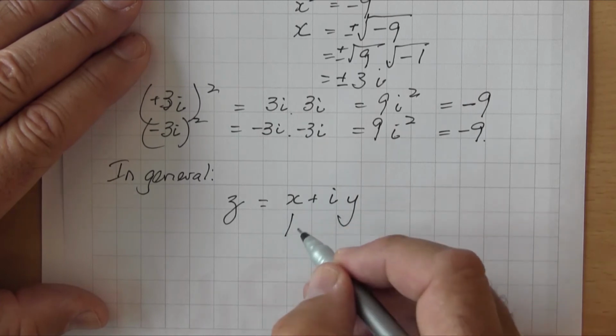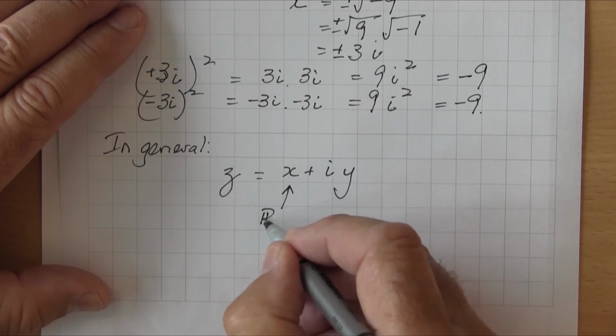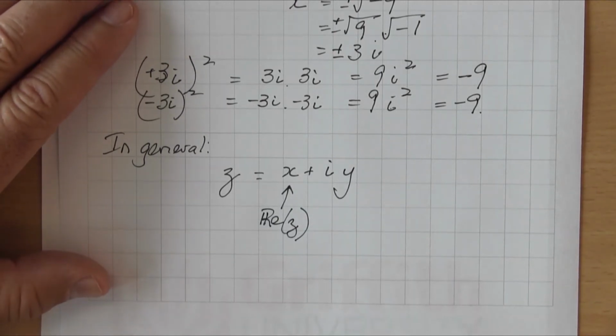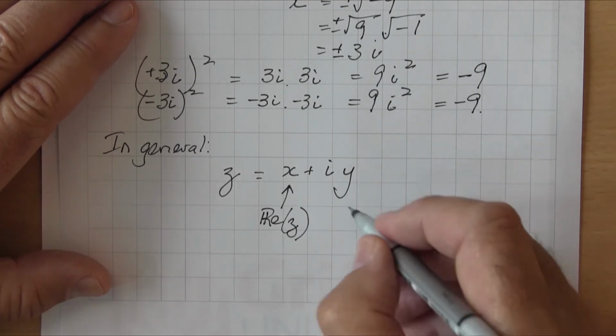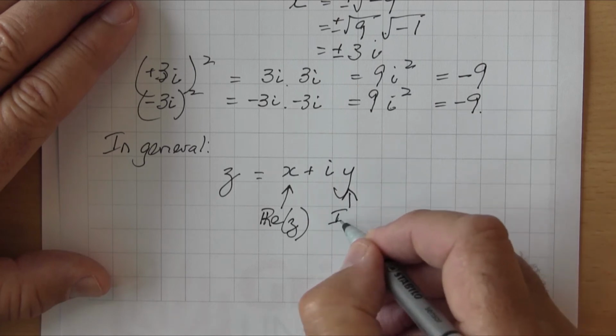It is made up of a real part. So x is the real part of the complex number, and y, not iy, but y, is the imaginary part.